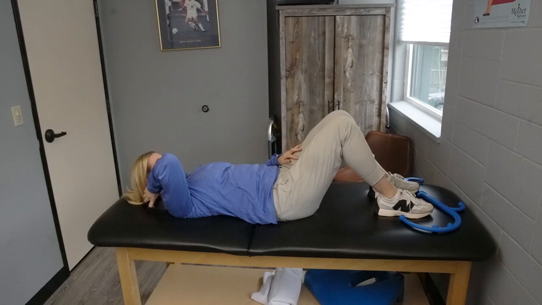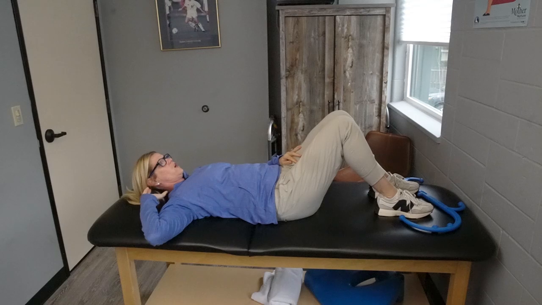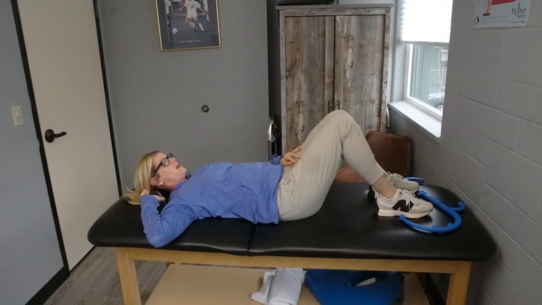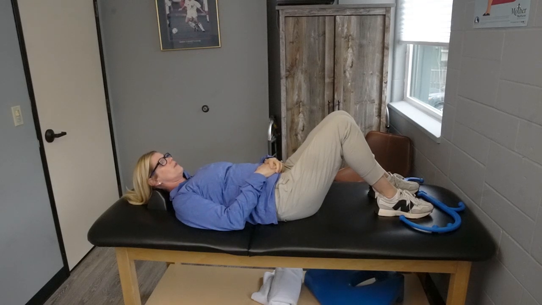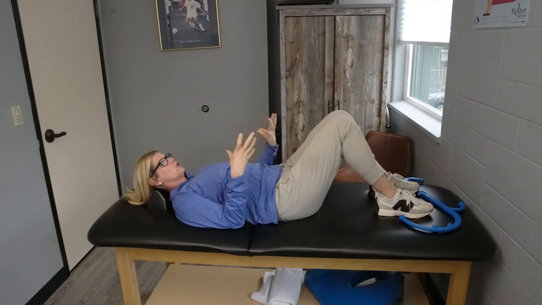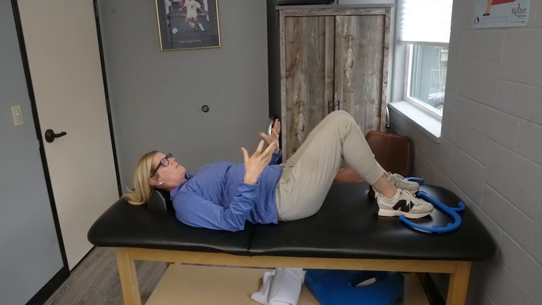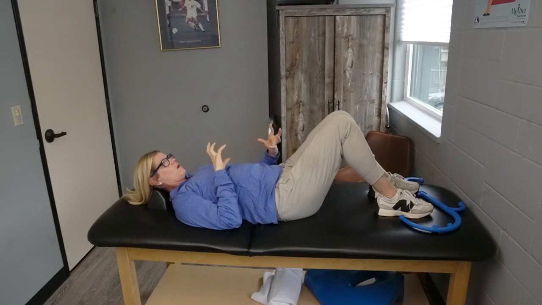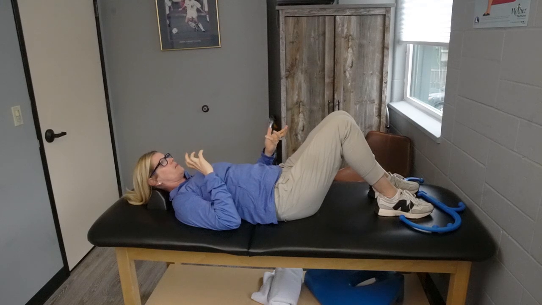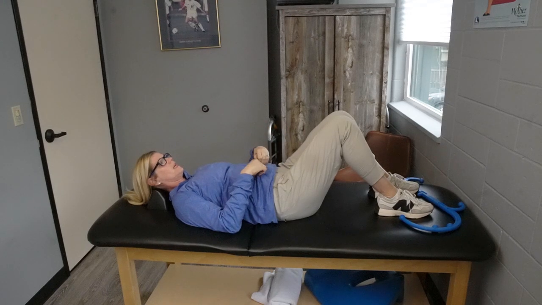So when I do that, it's like you're going into that suboccipital area and then you're pulling on it to give you good traction. So you're going to get traction in the joint, but you're also going to get those muscles to kind of relax as well. So you're doing a little bit of a mobilization as well as getting some of those muscles to release at the same time.